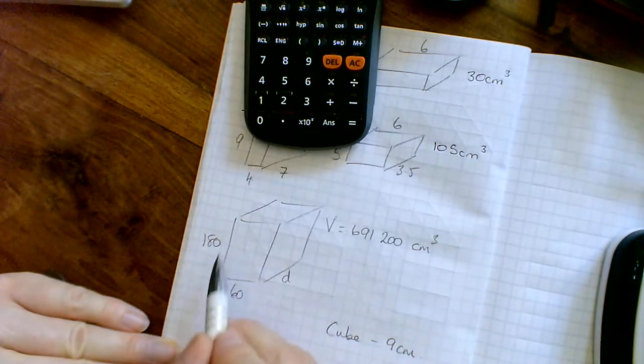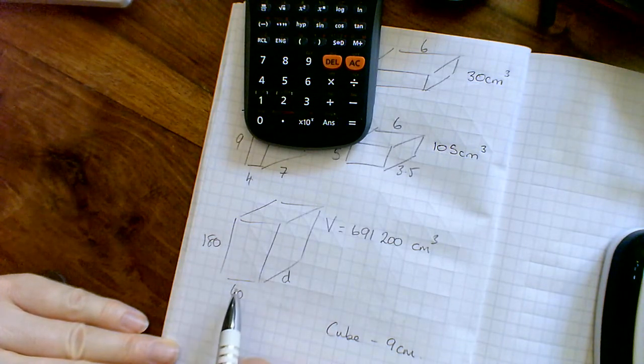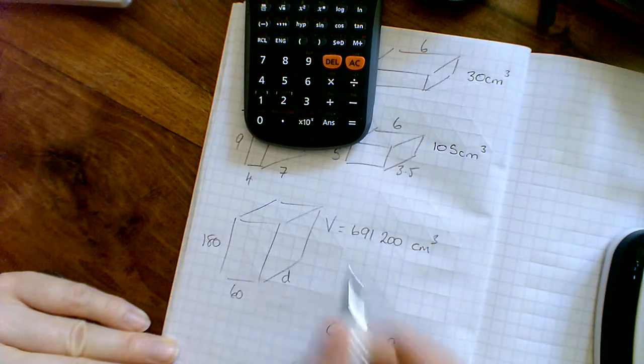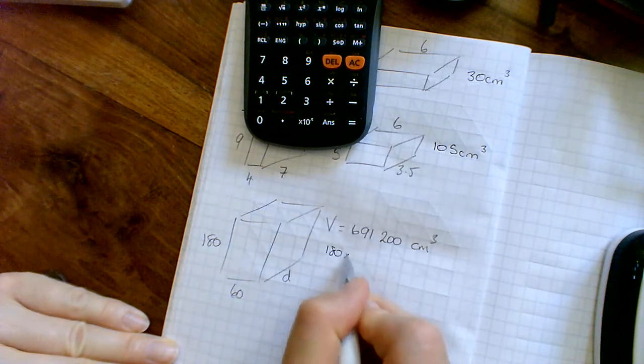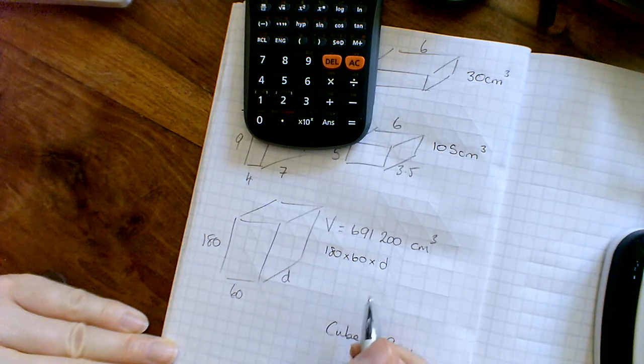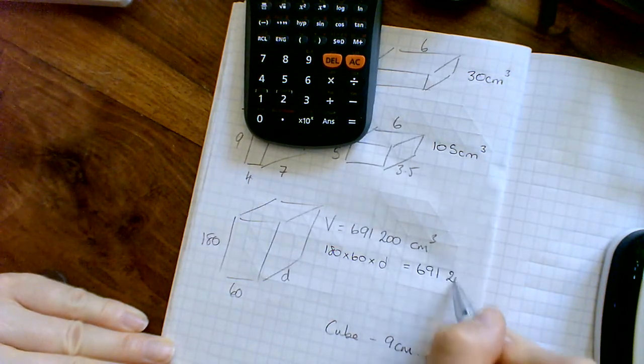The refrigerator problem. So the refrigerator says these are the dimensions of the refrigerator. It's 180 centimetres tall, it's 60 centimetres wide. What's the depth of the thing? But we are told the volume. So if you think about how this works, you've got 180 times by 60 times by the depth. So that's the measurement you would do, and the answer is going to come out at 691,200.